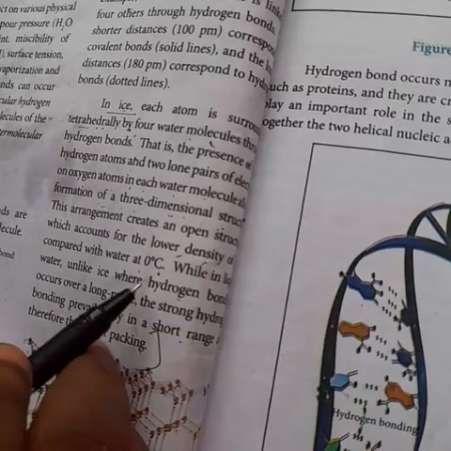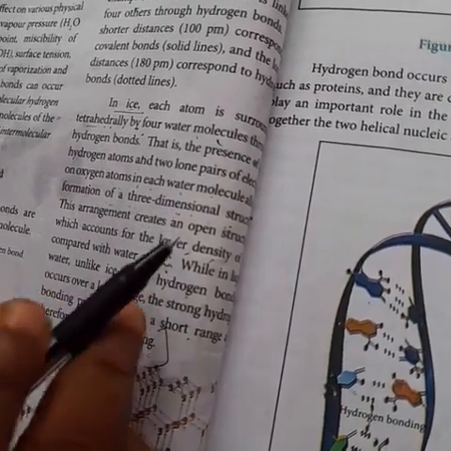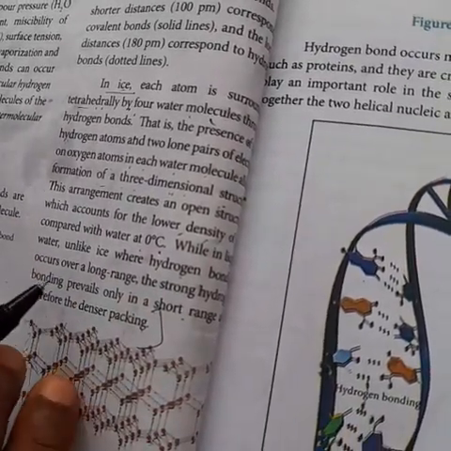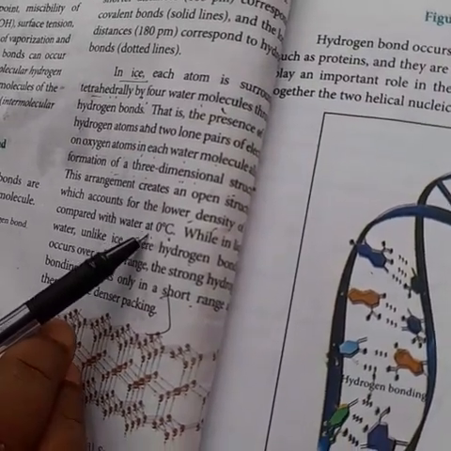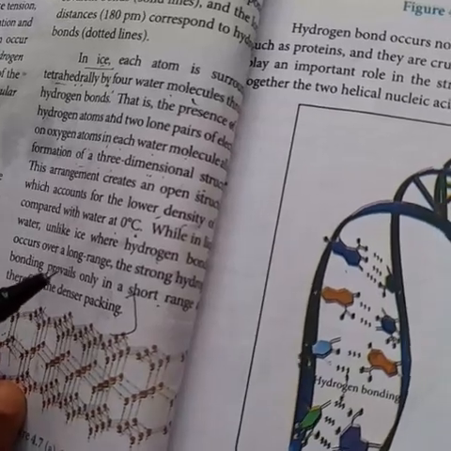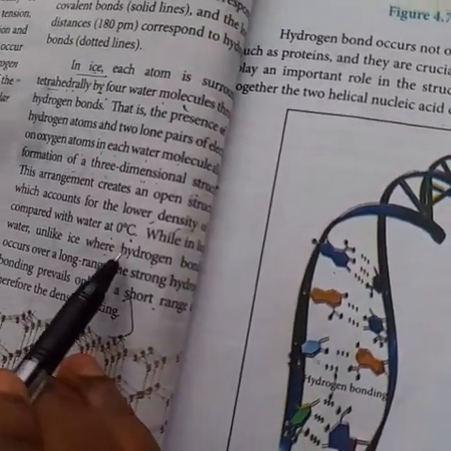So you know that ice has a lower density than water. When we pour ice into water, the ice floats because ice has lesser density than water.